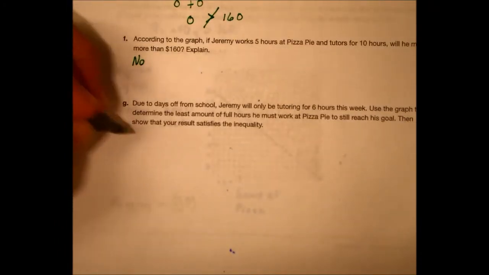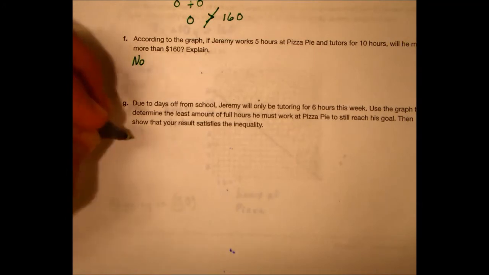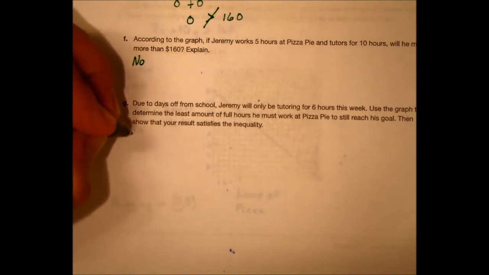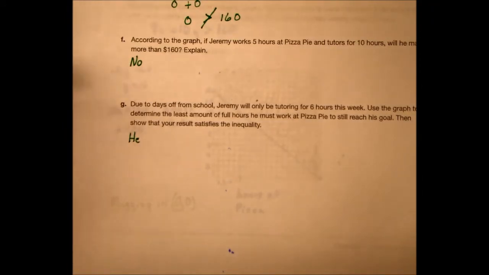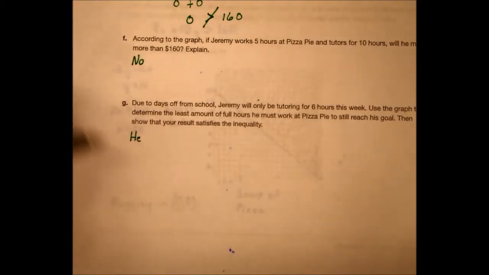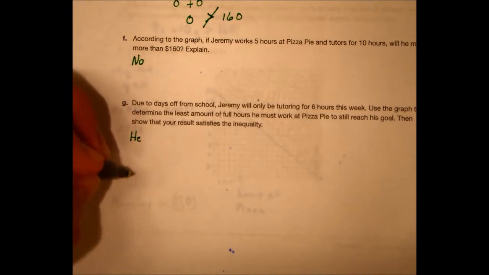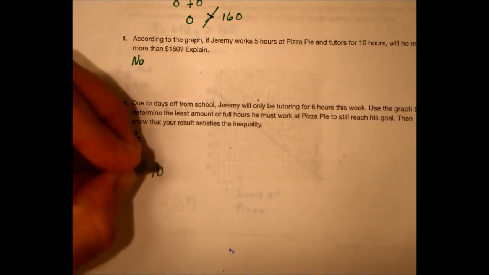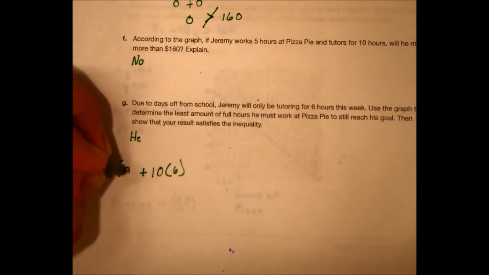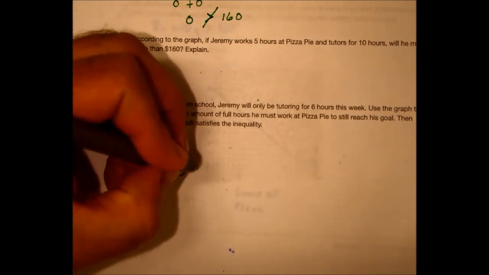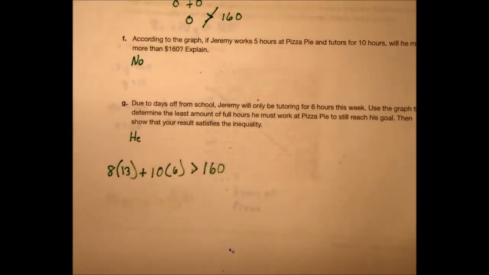So I would say he needs to work at least 13 hours at the pizza place. And then I plug in those numbers. So I have 6 hours for tutoring plus 13 hours at the pizza place, and it has to be greater than 160.